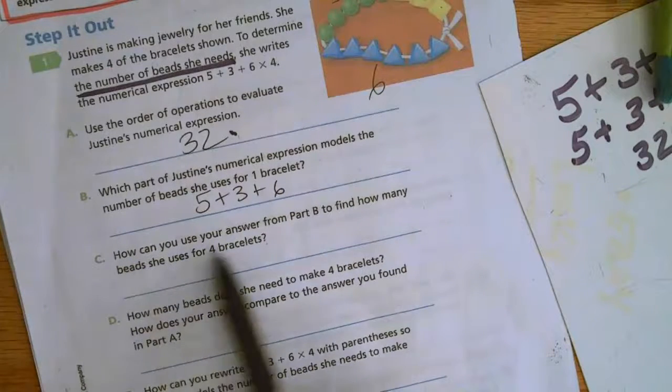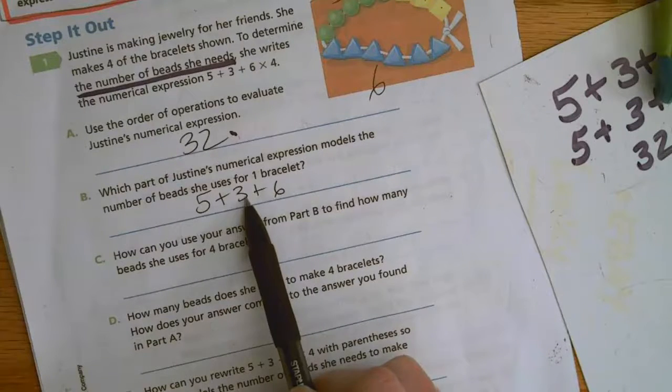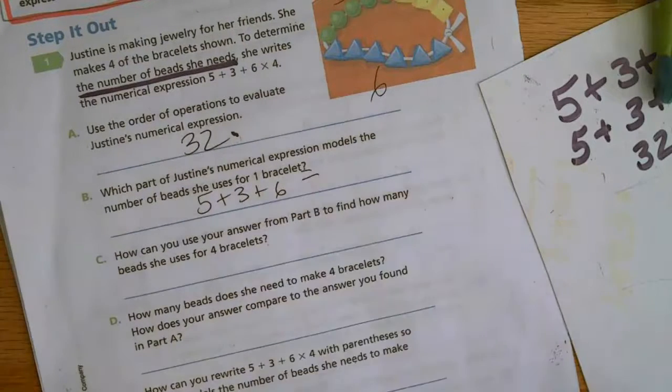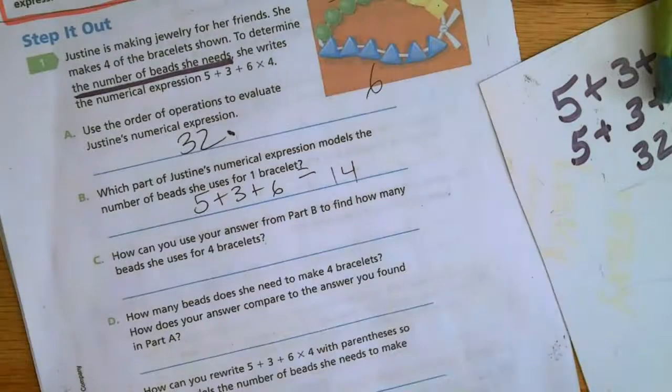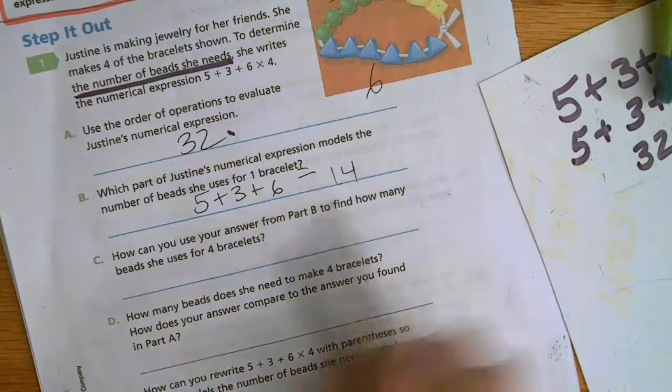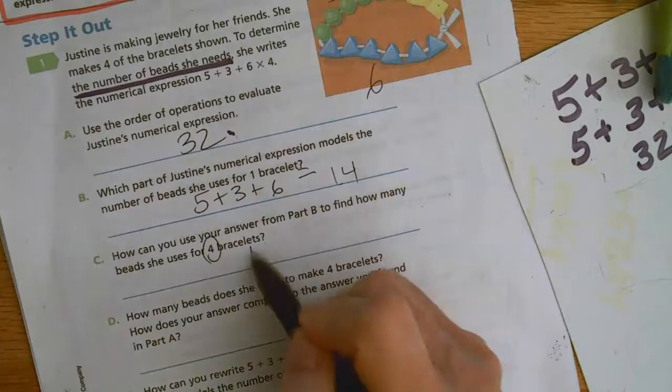How can you use your answer from part B to find how many beads she needs for 4 bracelets? Well, if I know the answer to this, which we said was 14, I need to multiply that 14 times 4 to get the total number of beads I'm going to need for the bracelets.